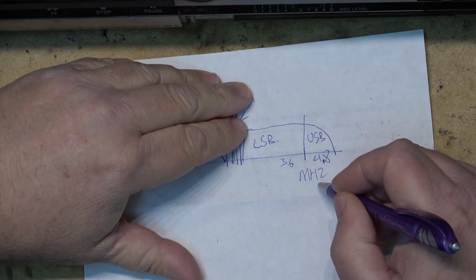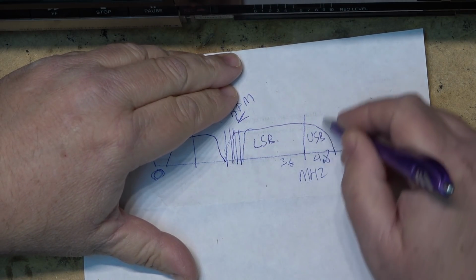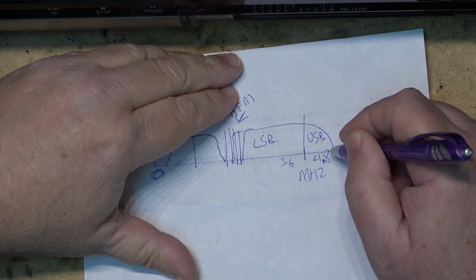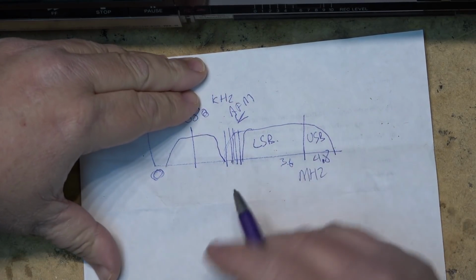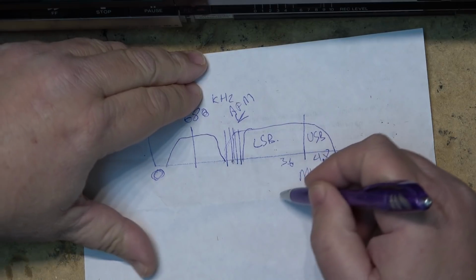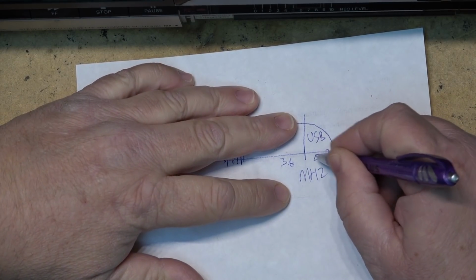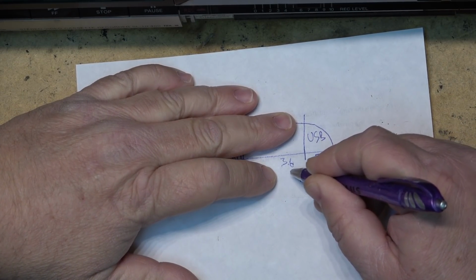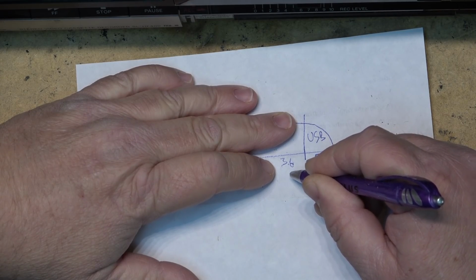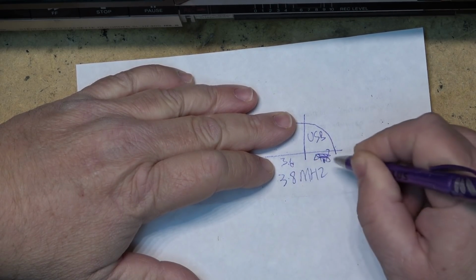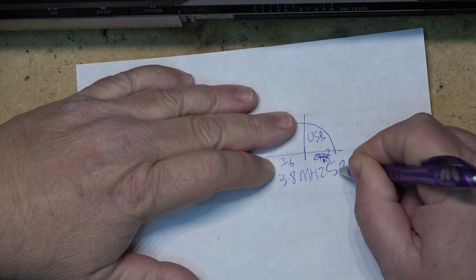So they shifted up the carrier a bit to make space. This was regular Beta, but when they went to Beta Hi-Fi, it went to 5.2. It went to 3.8 to 5.2. I think that's what it went to.